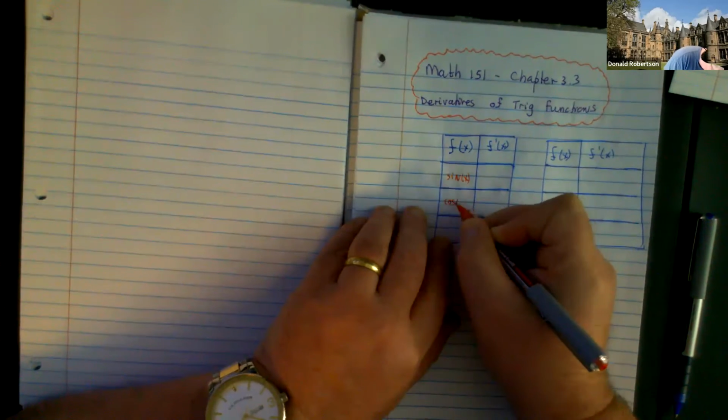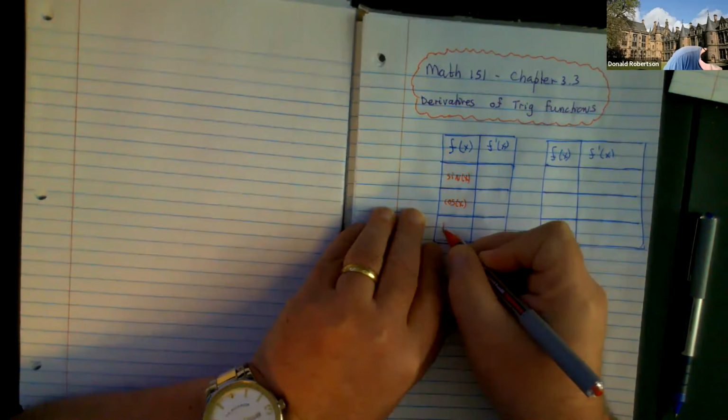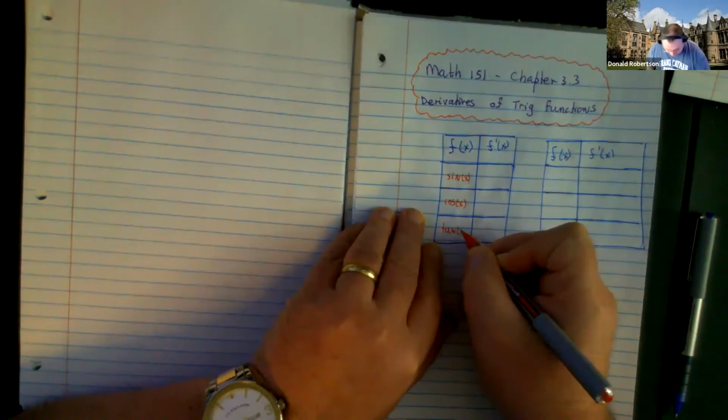So here goes. I think I'll be colourful. You have a sine x, you have a cosine x, and you have a tangent x. They're called the 6 trig functions, also the 6 trig ratios. Anybody remember the name of the other 3? Sine, cosine, tan, but what are the other 3 called?